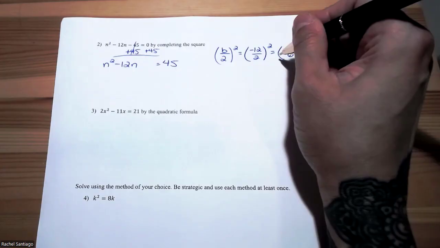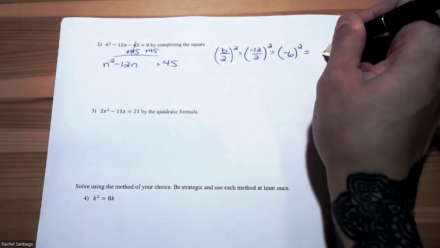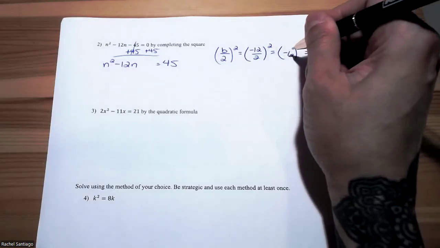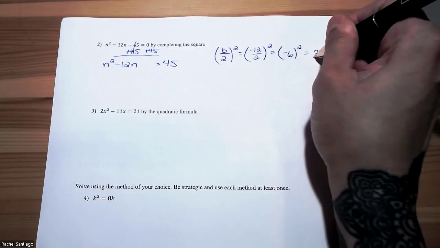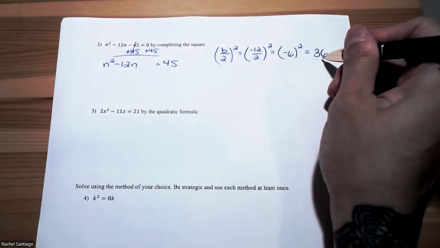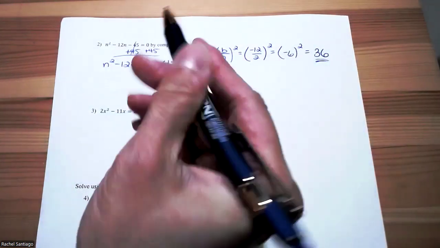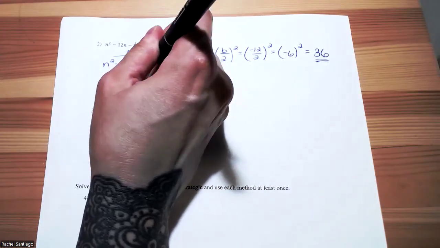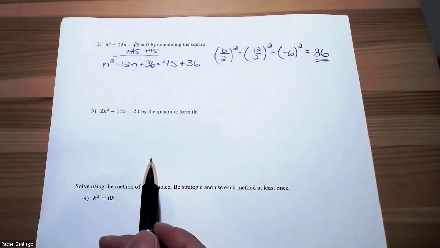Anytime you square this value, it will always be positive. If you accidentally plug this into your calculator without parentheses, it'll say negative 36, but we know when you square a negative, it becomes positive. So this should be a positive 36. Now this value here gets added to both sides. What you do to one side, you're going to do to the other. That way you keep this equation completely balanced.